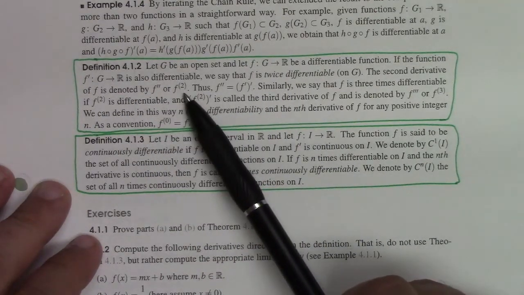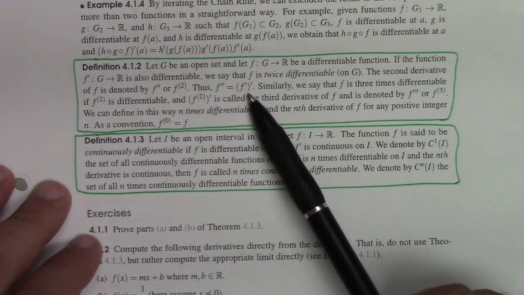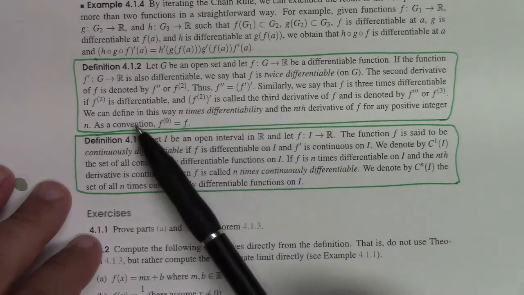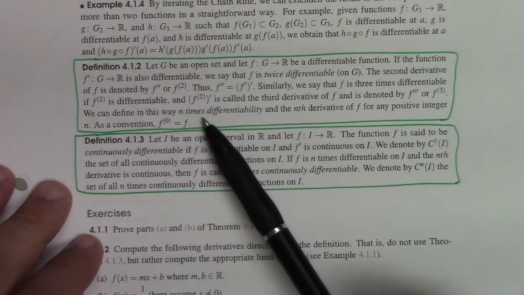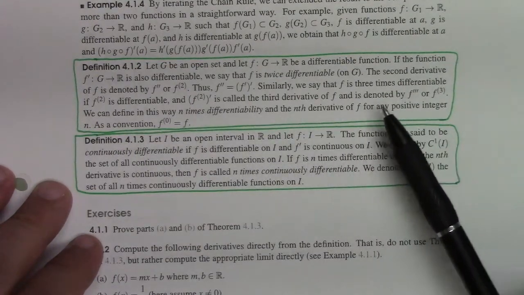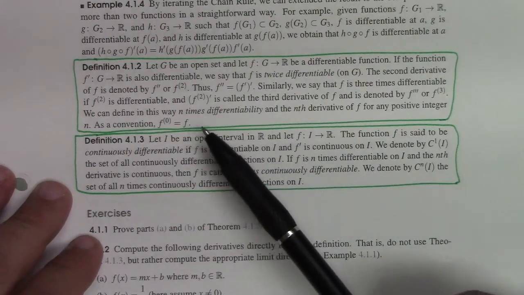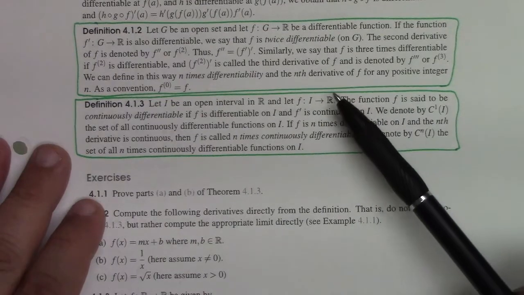And we usually use f superscript 2 to denote the second derivative. So f double prime is the second derivative, and likewise we can define the third derivative and so forth. In fact, we can define it iteratively: the n plus 1th derivative is the derivative of the nth derivative, for n in the natural numbers. So he could have given a recursive definition for higher derivatives here if he wanted to.